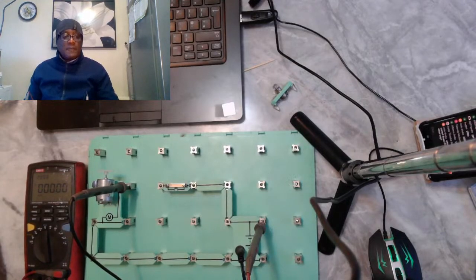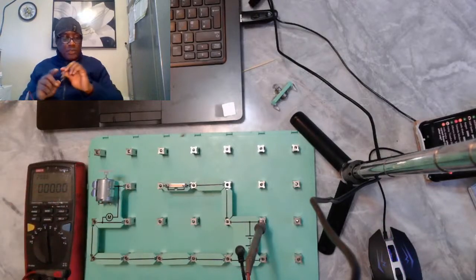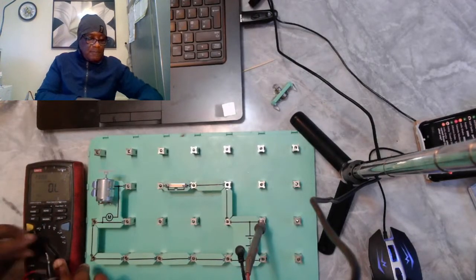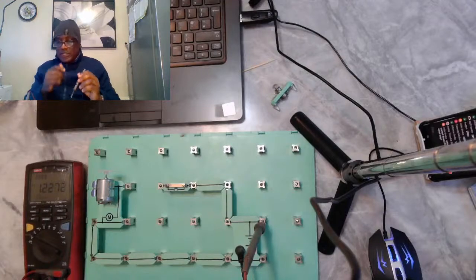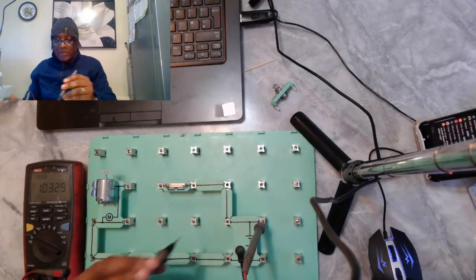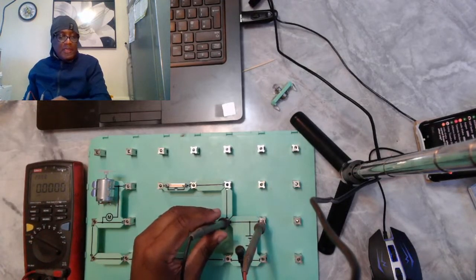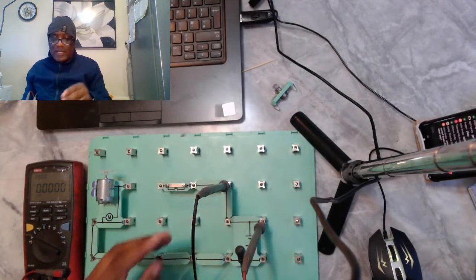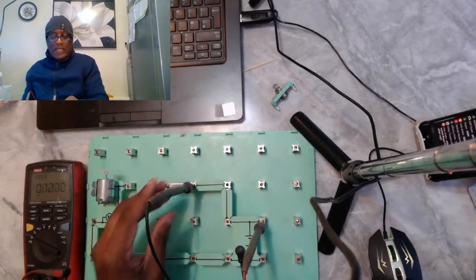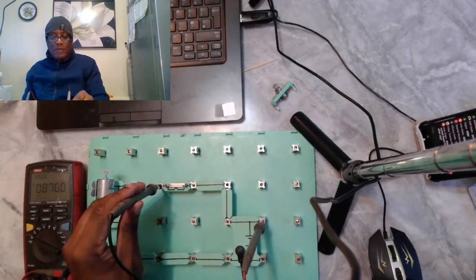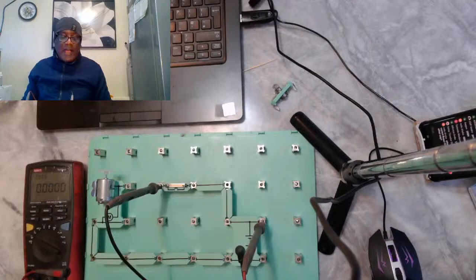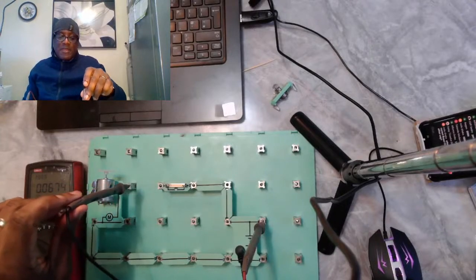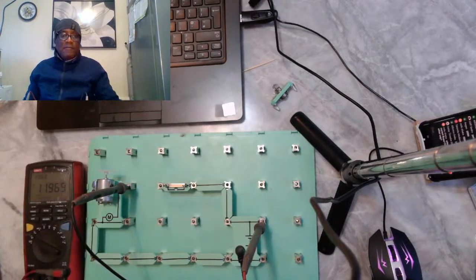Or else, I can actually do it differently. I can actually check for voltage. So if I come here, I have no voltage. I've moved from resistance. Come here, no voltage. If I come here, I have no voltage. I come here, I have no voltage, but if I come here, I have voltage.